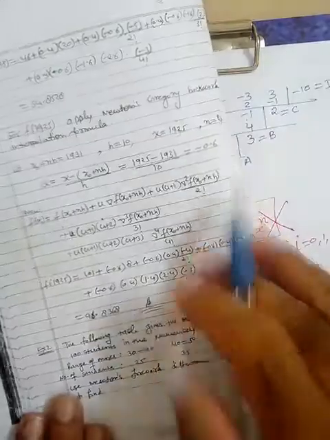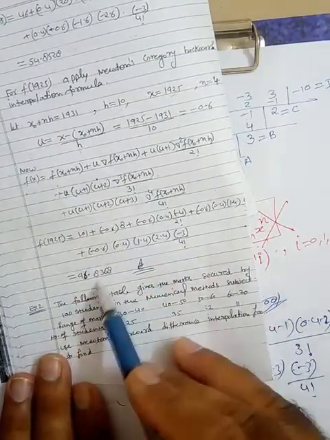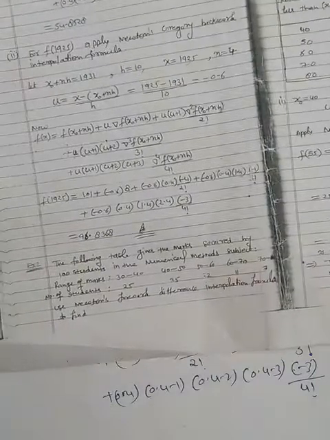So substitute all these values here and the value of u, and after simplification we get this result. So this is the procedure. Fine. One more example is written here.